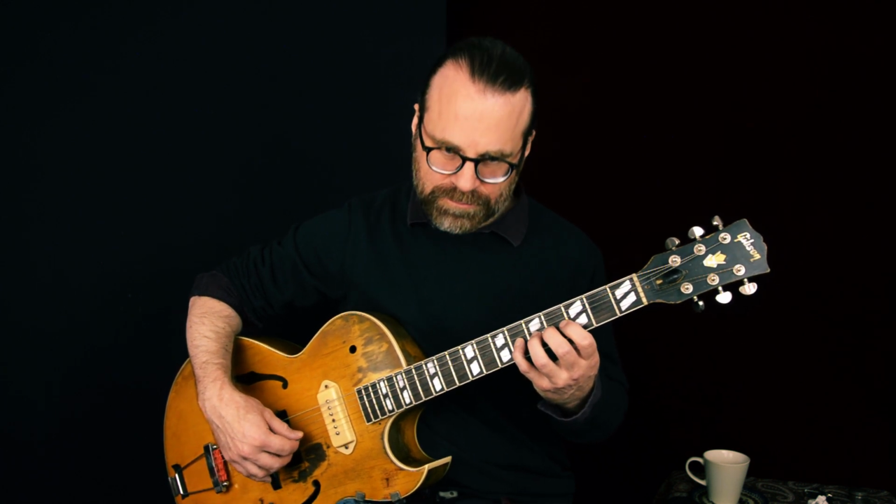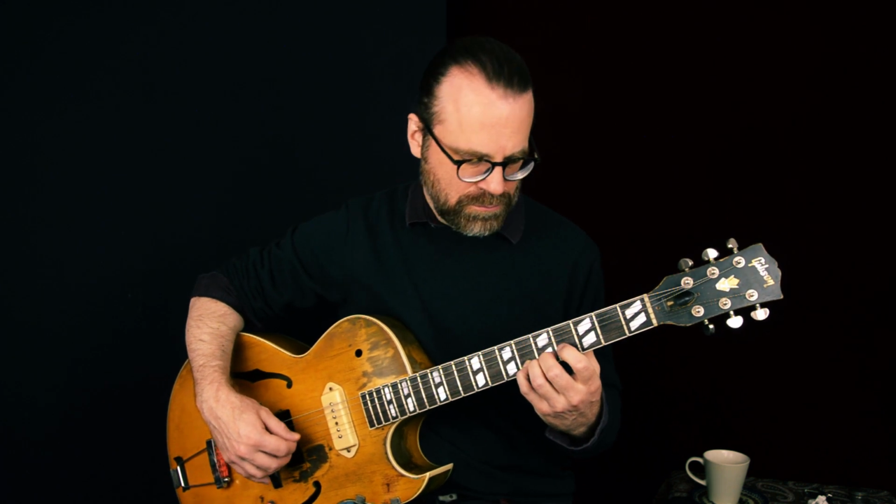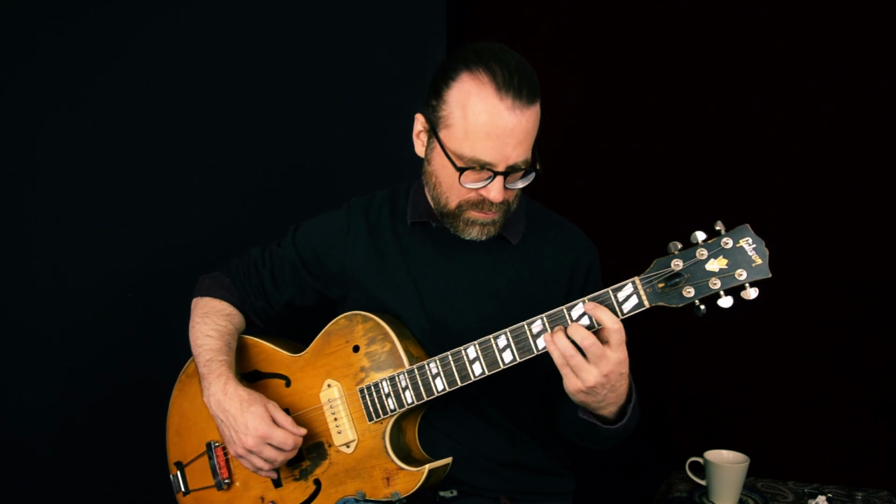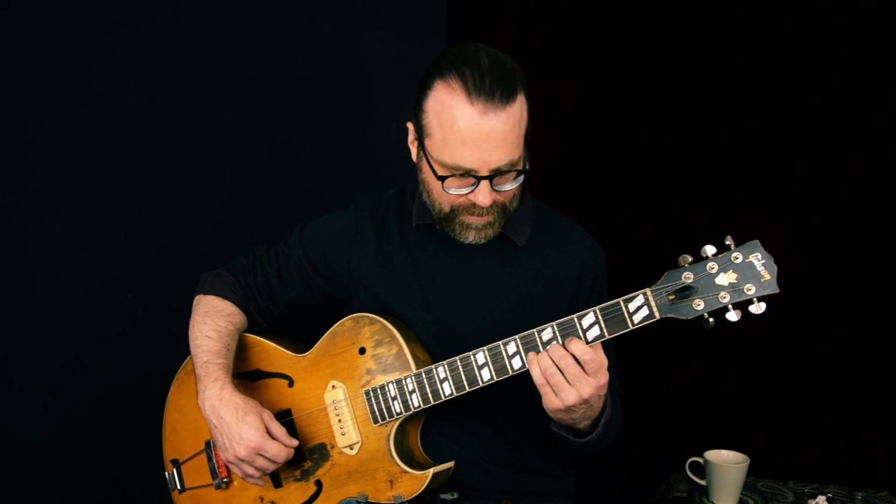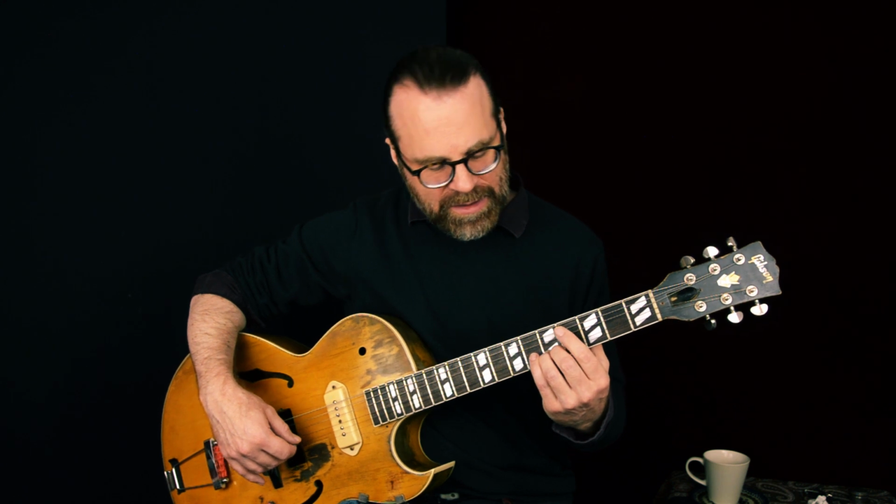Next would be this one. Kind of a similar thing already on E. Now we have it on B, also with bending with the fourth finger, and then a kind of a pull off.